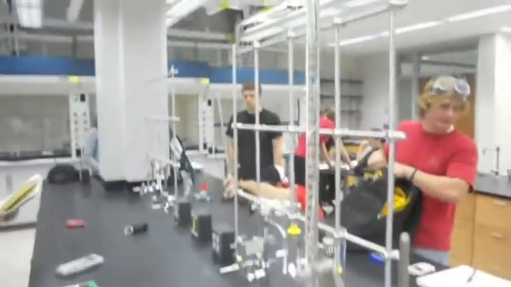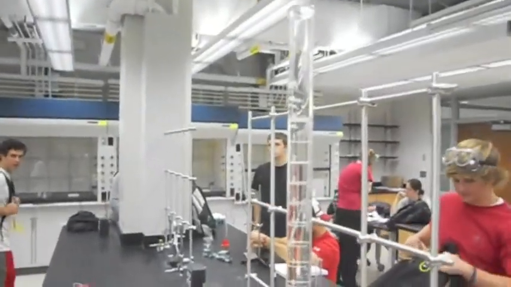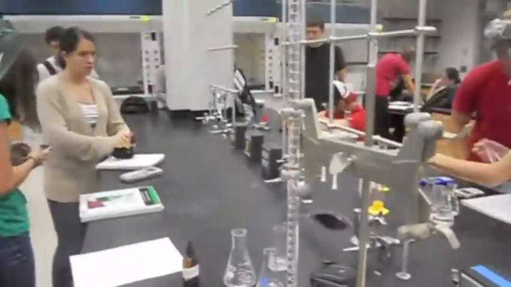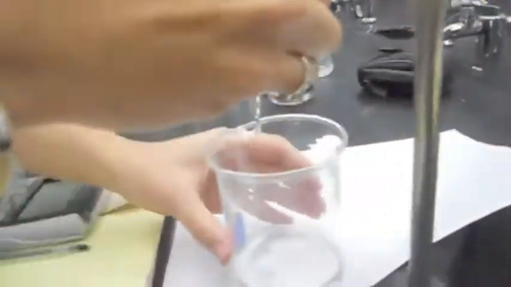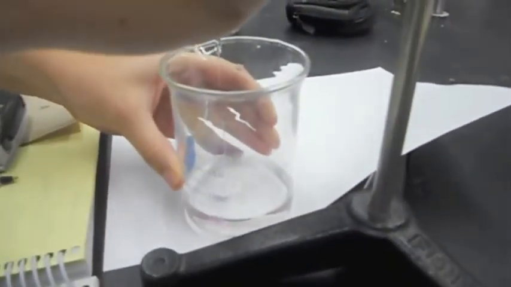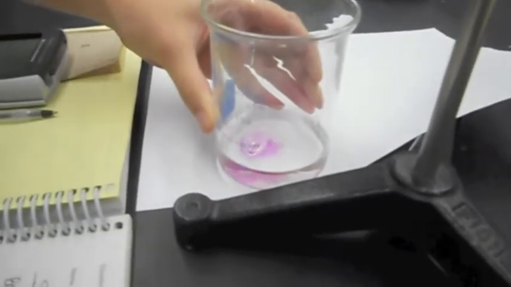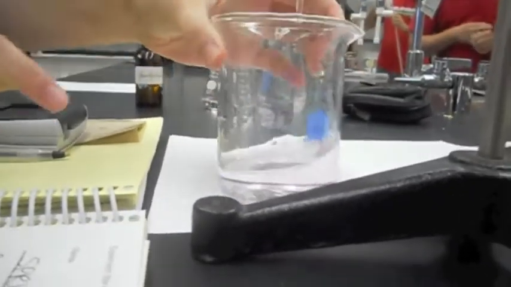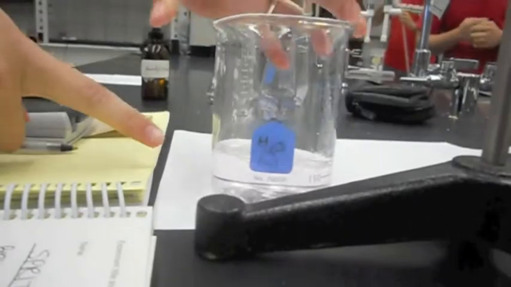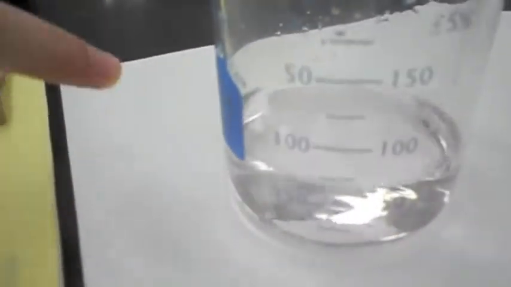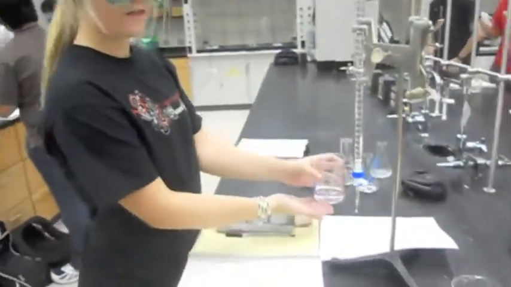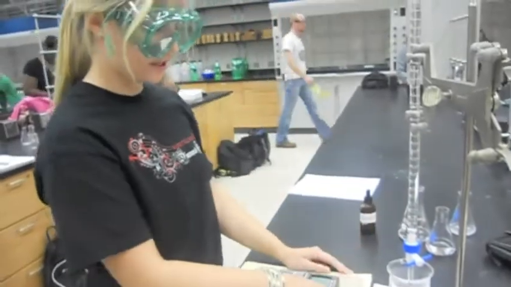So we record the initial volume as 0.01, and then we're going to slowly release it into the beaker. So the equivalence point has been reached when it turns this light pink color. We can see it on this white sheet. And this means its pH is between 8.3 and 10. And at this point we are finished with our titration because it is the light pink color.